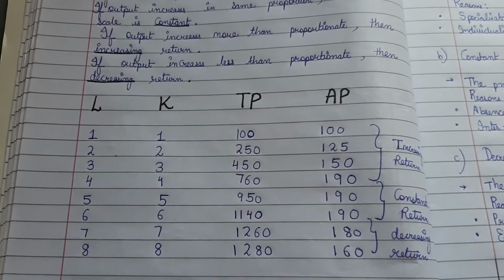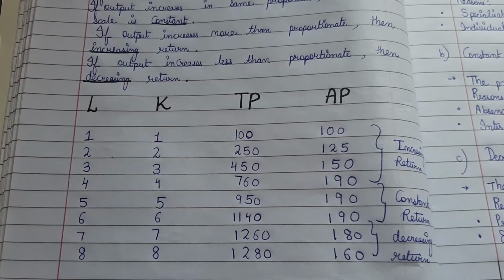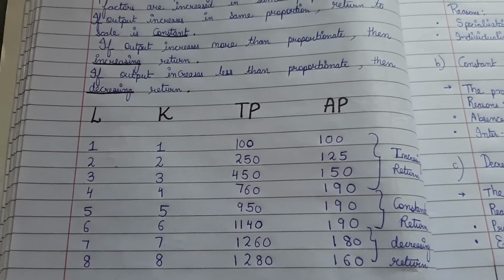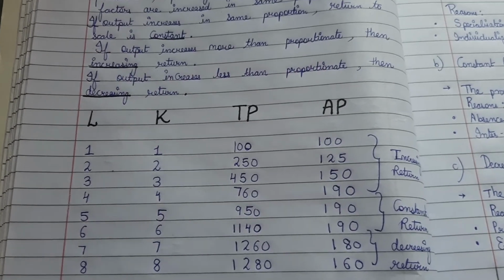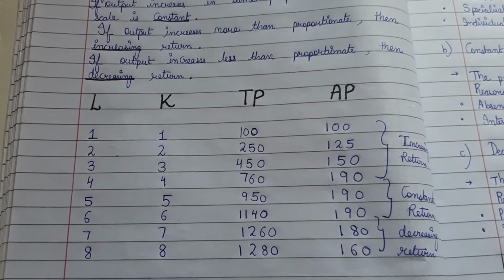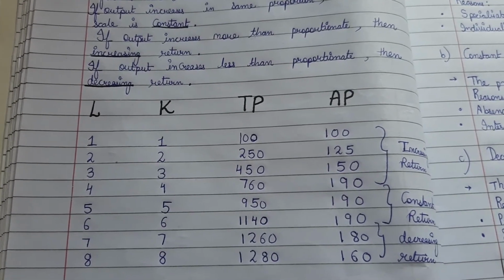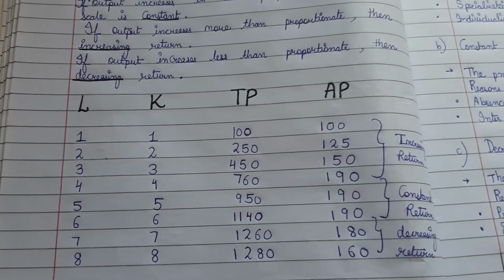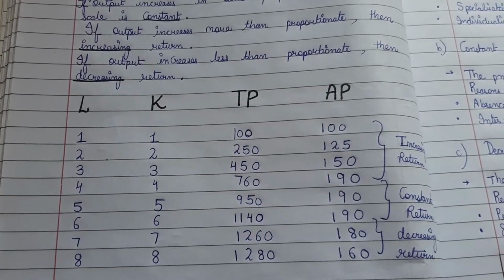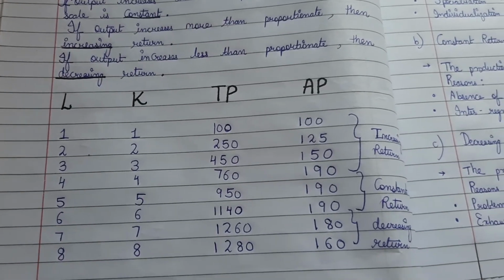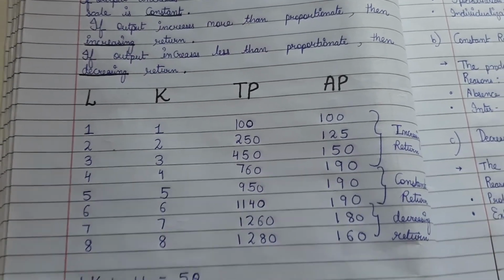Now as soon as I increase my land, labor and capital to 5 times, it has come to 190, and it is still 190. Now when it is 6 times, it again remains 190. This is constant return, and it was increasing return till the time it was quadrupled. Now, from 6 to 8, you can see that it is 190, 180, and 160. The figure says it all, that it is a decreasing return.